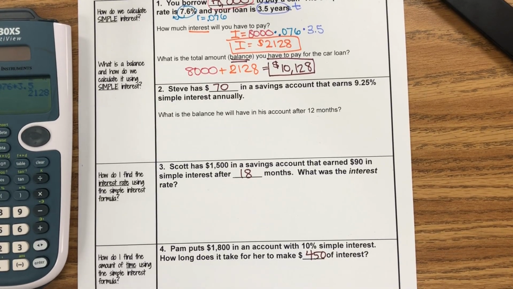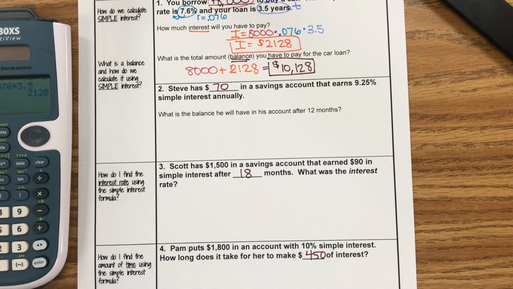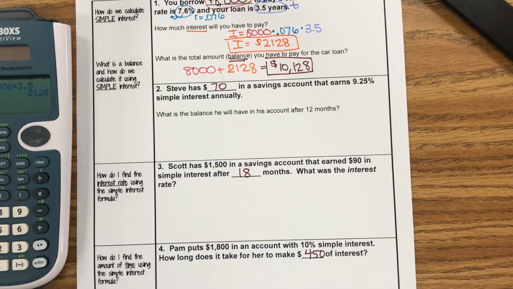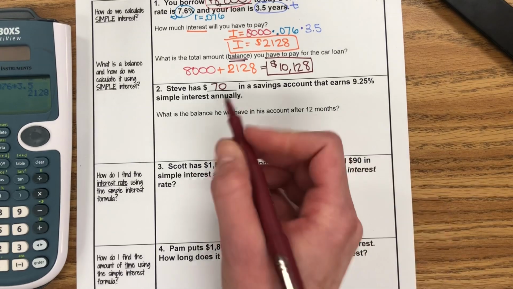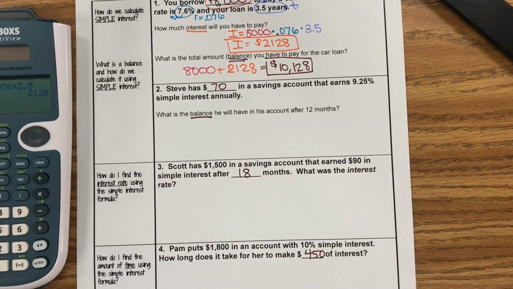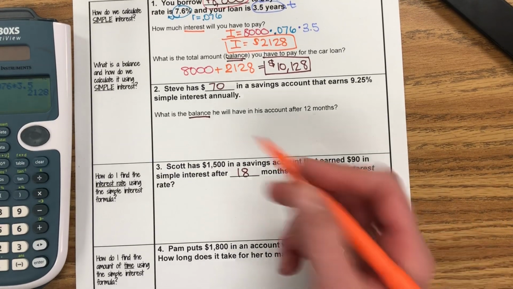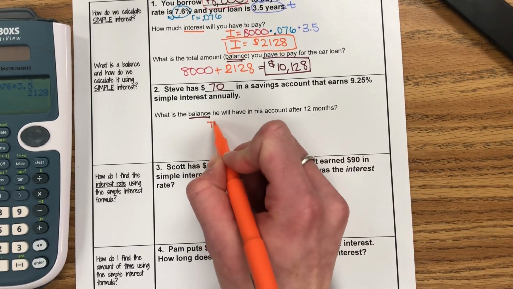Number 2, Steve has $70 in his savings account. It earns 9.25% simple interest annually. What is the balance he will have after 12 months? So balance is what we're trying to find. In order to do that, there isn't a real formula, so we do have to start with I equals PRT.